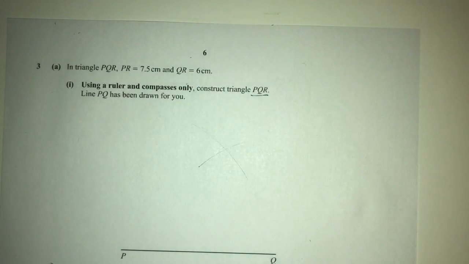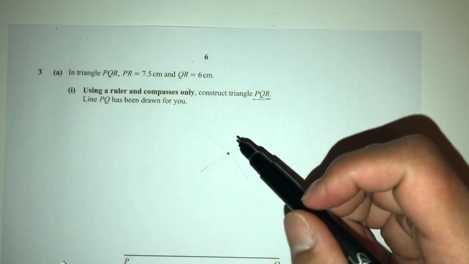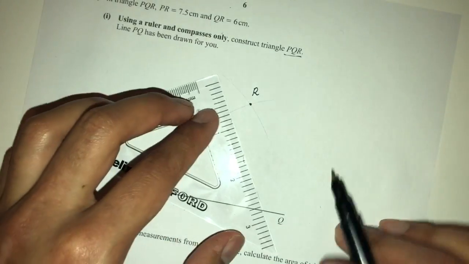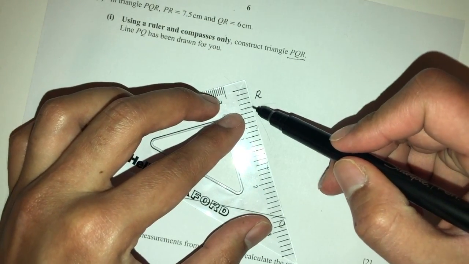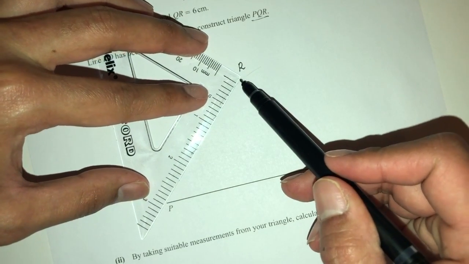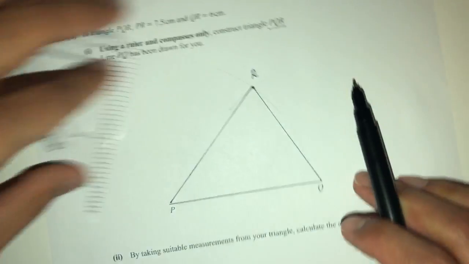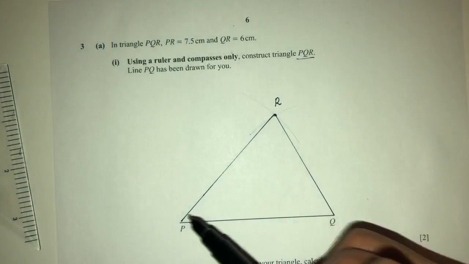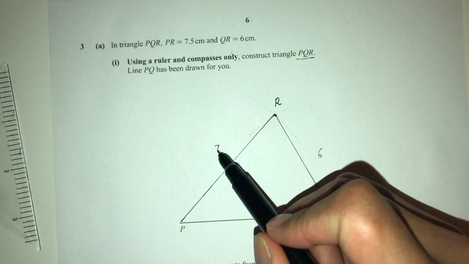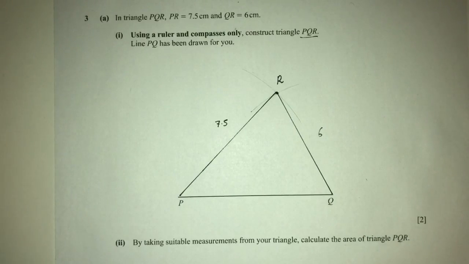Okay, as you can see, I have a point of intersection. So that will be my point. So this is R. Now by joining these two, okay, so now we have our triangle PQR. Okay. If you measure this length and this length, this is 7.5 and this should be 6. 6 and 7.5.